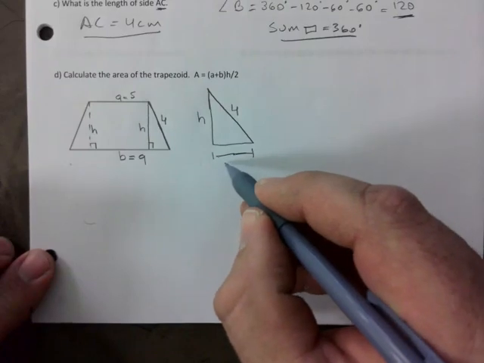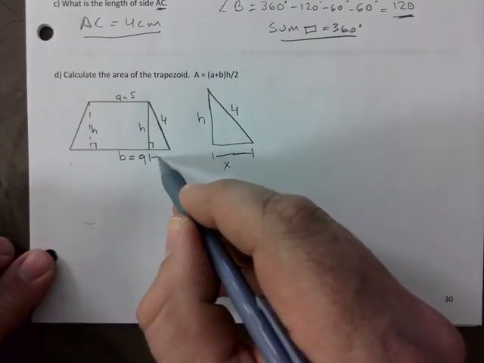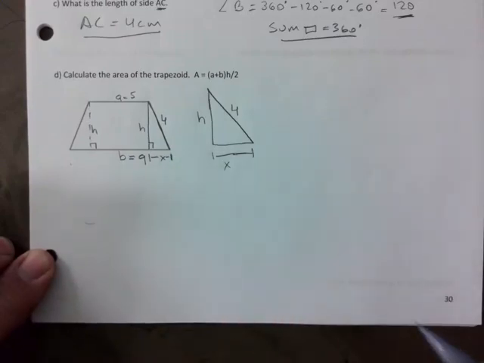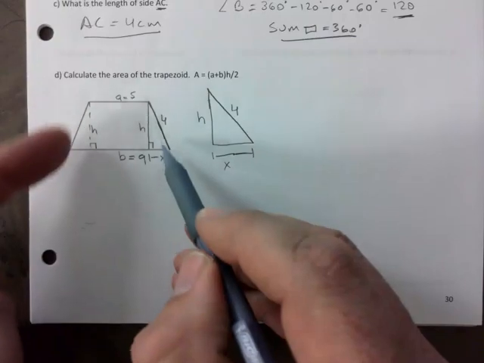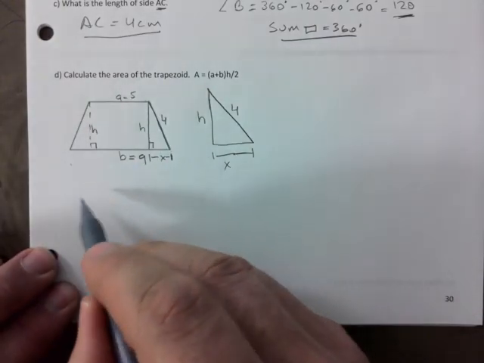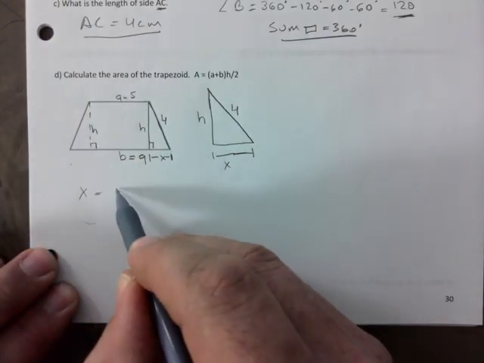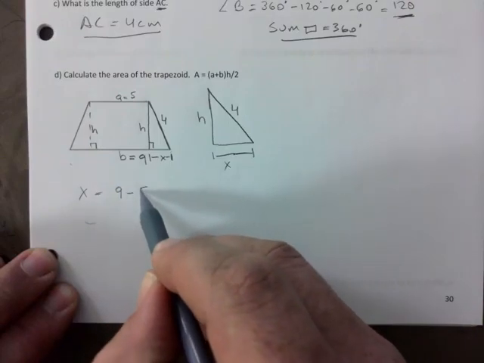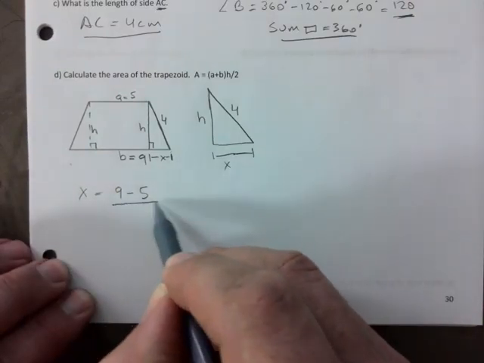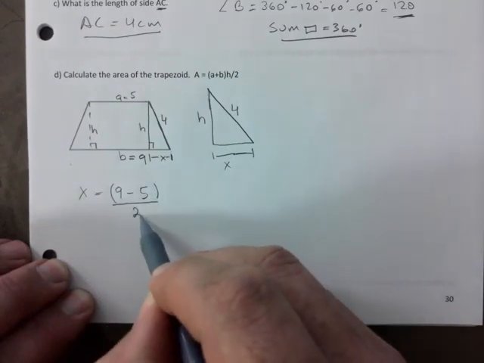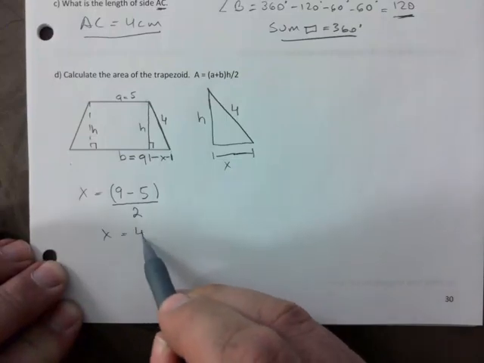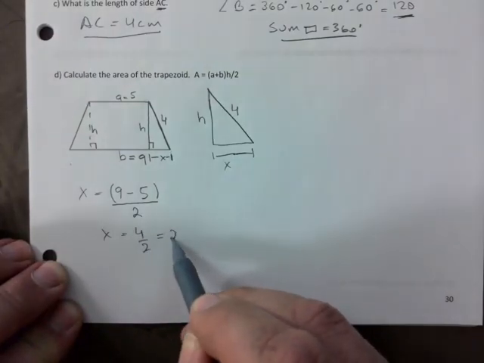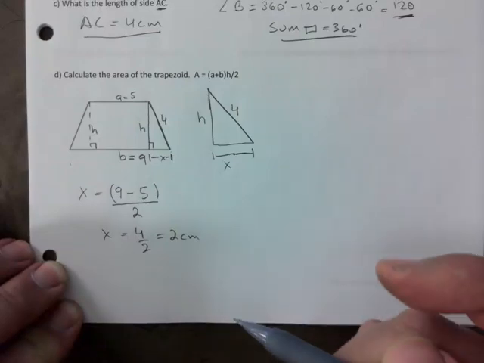Let's call this x. This one right here is x. Can I go 9 minus 5? Yes. X is going to be 9 minus 5, and I'm going to split that in half. So 9 minus 5 is 4, divided by 2 is 2 centimeters.